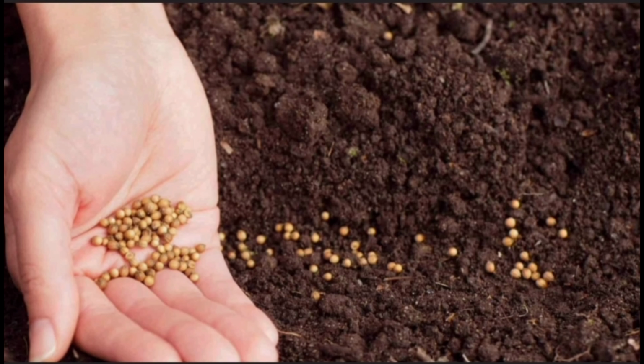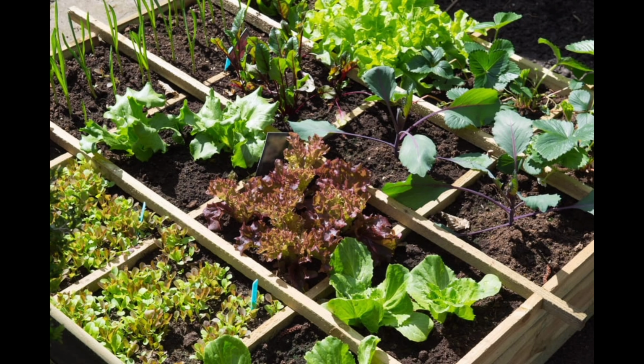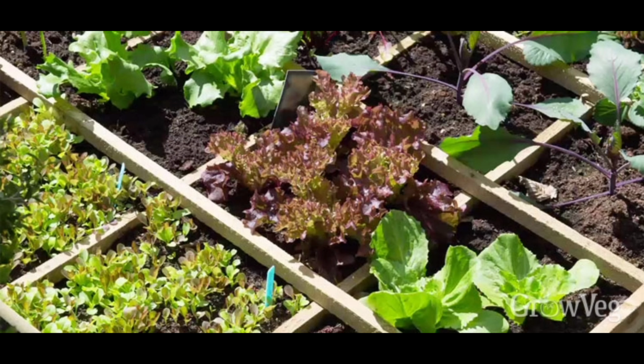And ensure that you are planting the plants in sufficient space for them to grow.